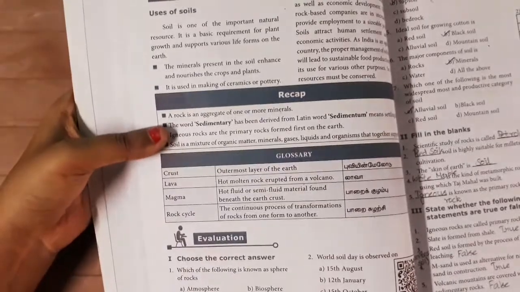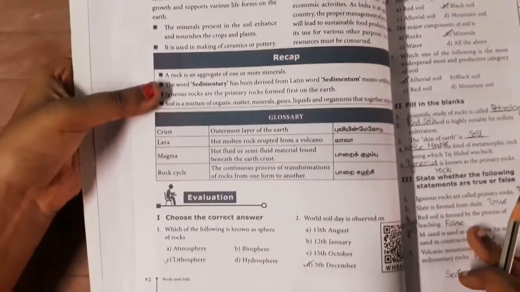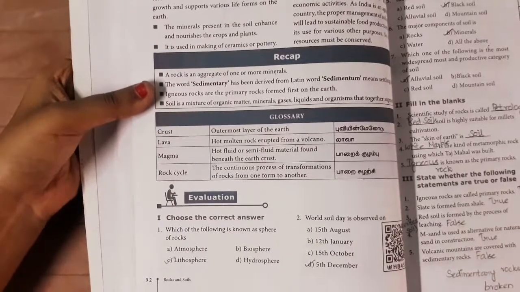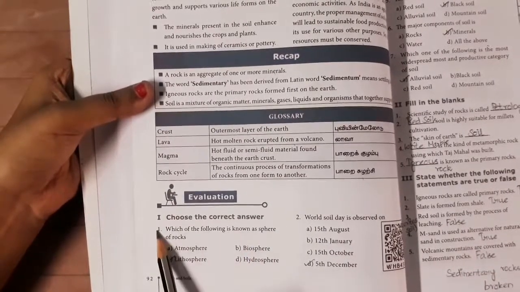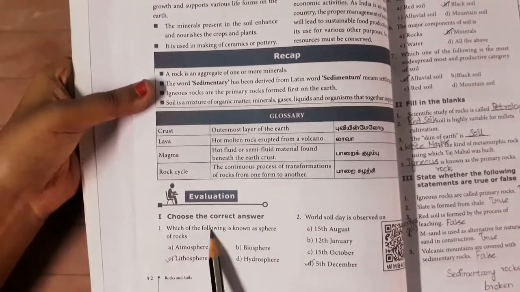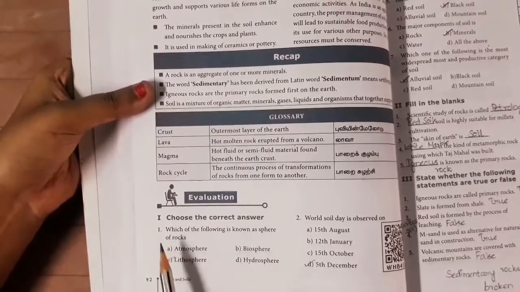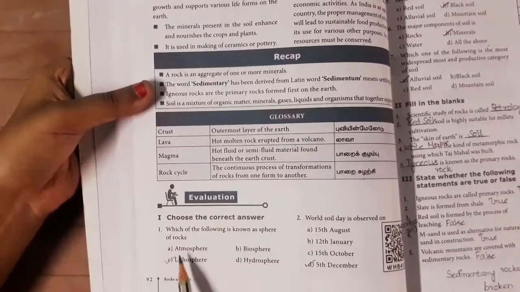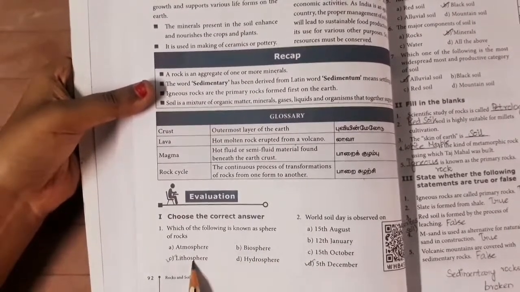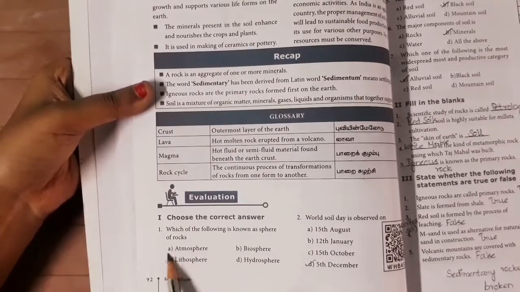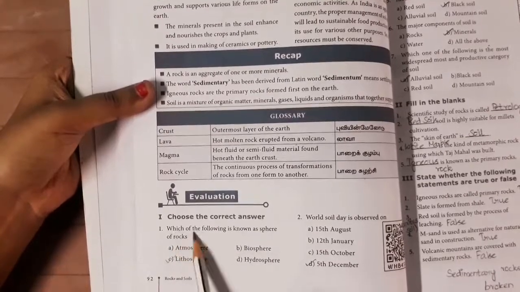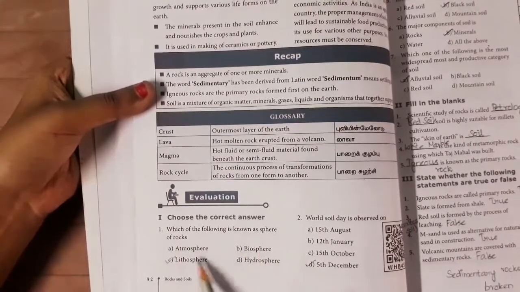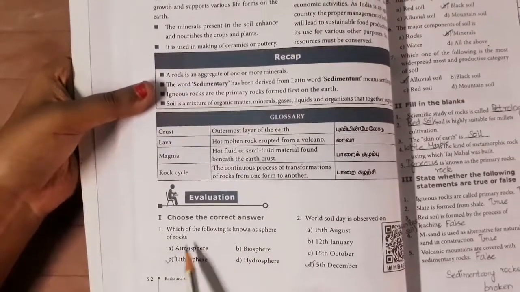Choose the correct answer. Is it clear? Choose the correct answer. First one. Which of the following is known as sphere of rocks? Atmosphere, biosphere, lithosphere and hydrosphere. Lithosphere is the right one. You have to tick it like this. Lithosphere is called as the sphere of rocks.